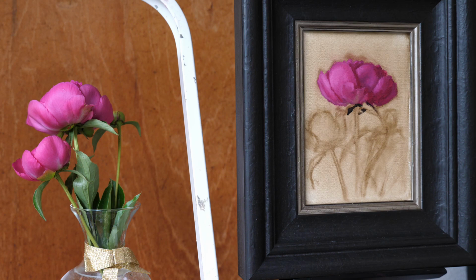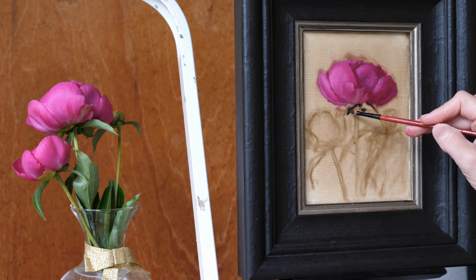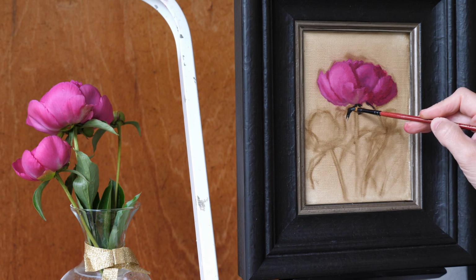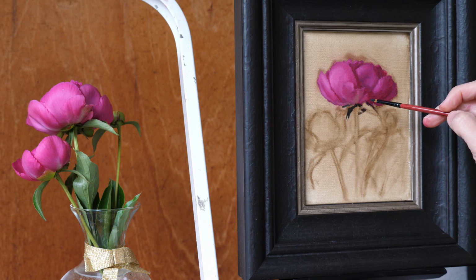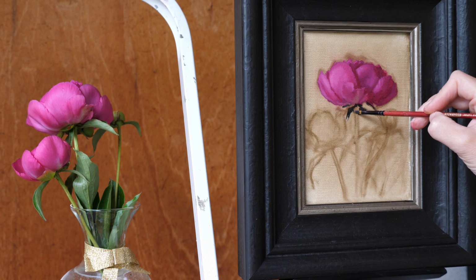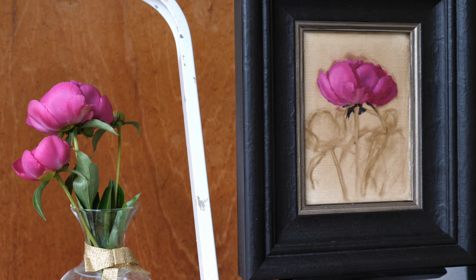So I'm taking a lot of time choosing my mixtures here, really trying to make sure that I'm going dark enough, again starting with my darks, but at the same time fixing my drawing and making sure that I have enough chroma. So again, just like those upper petals, we don't want the dark parts of our leaves to look too black.